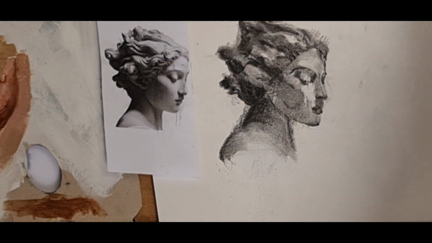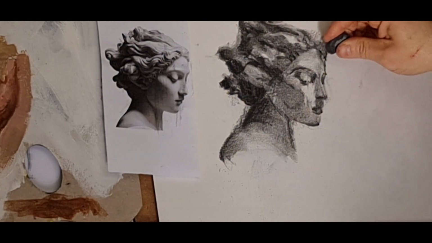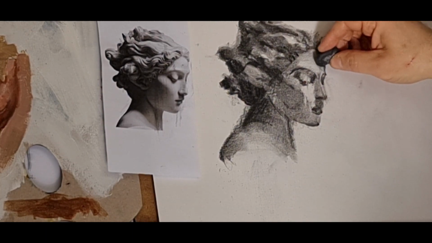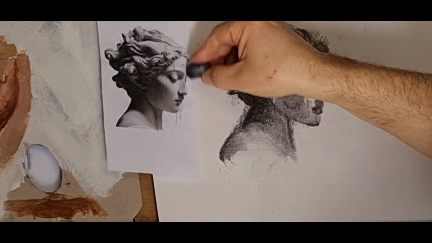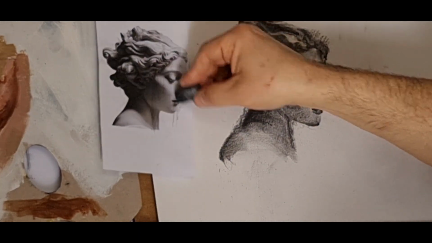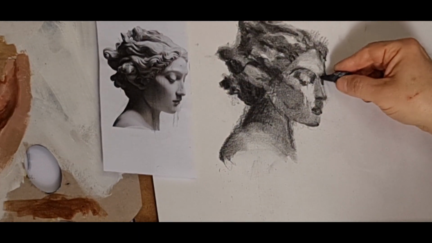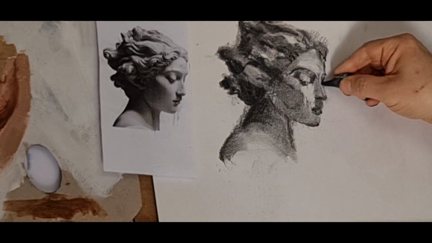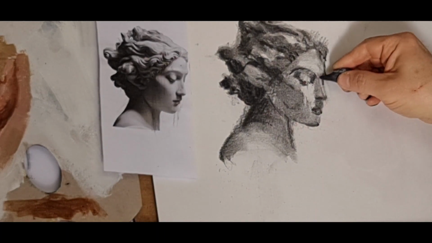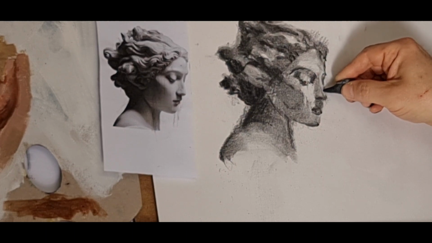There you go. And a little bit of brightening up the forehead here. And that bone structure of the nose, which goes really close to the eyeball. I'm talking about this one. And moves down, down, down.